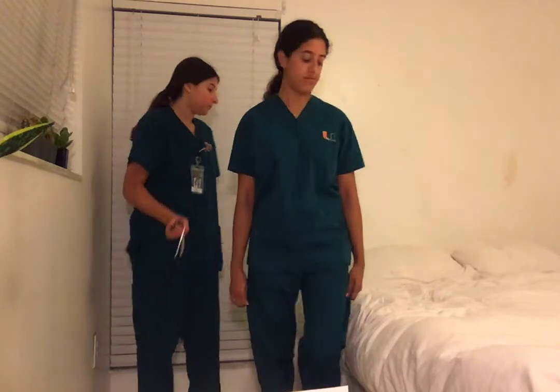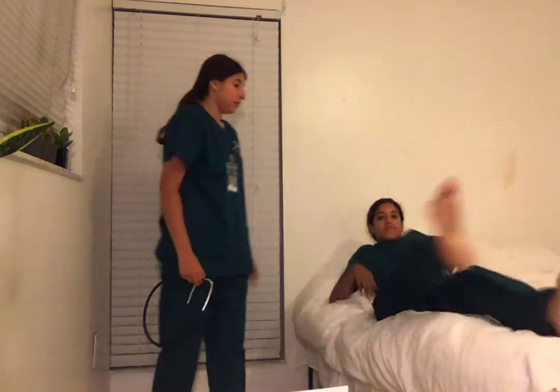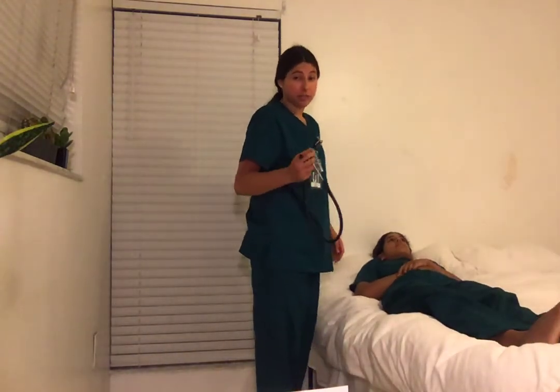Now I'm going to start with the cardiac assessment, which I'd start with inspection. So I'm going to have the patient lay down. I'm going to assess for JVD. I'm going to inspect for JVD.